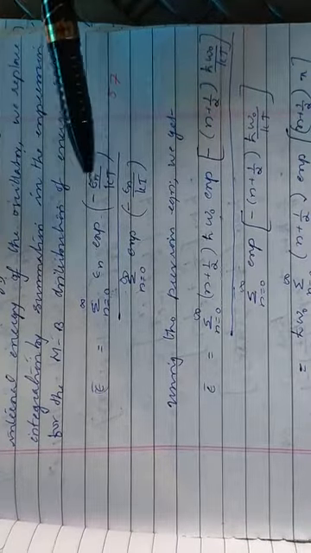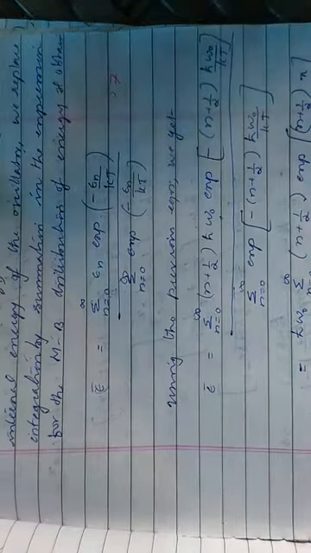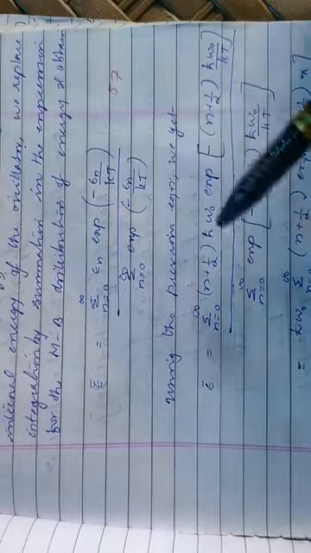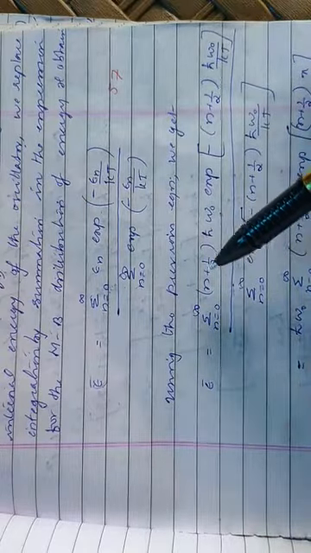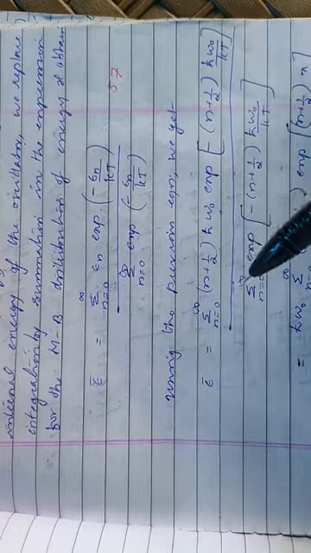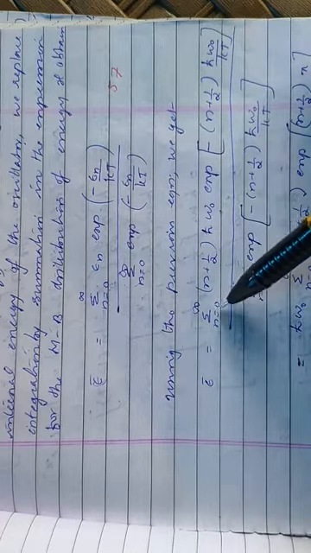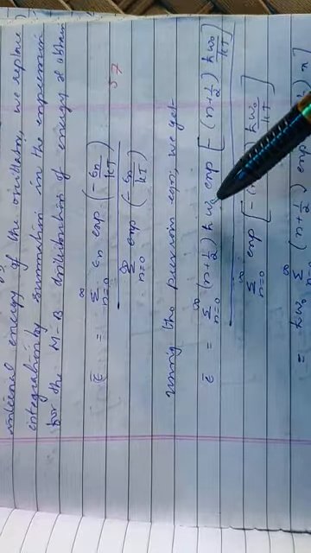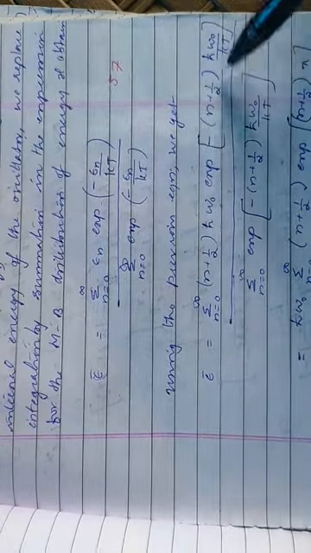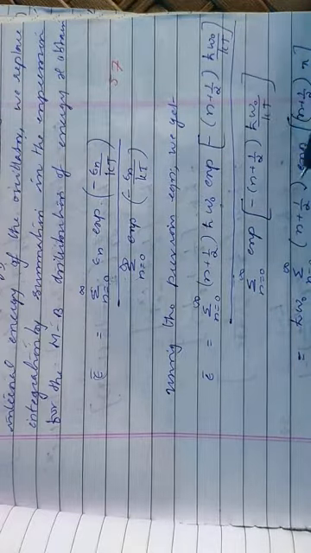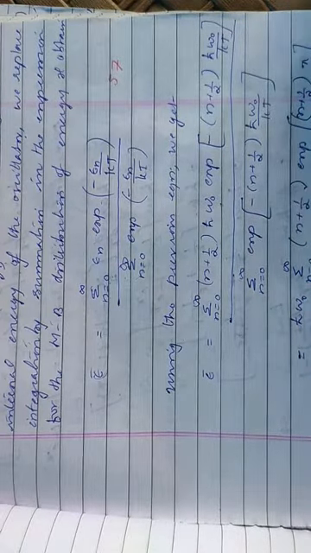Using the previous equation, that is the equation for energy, this expression n plus half h cross omega 0, we are substituting this here. We will get the average energy equal to the summation from n equal to 0 to infinity of n plus half h cross omega 0, substituting for the energy expression just as we did in the previous case, and splitting the terms like this.